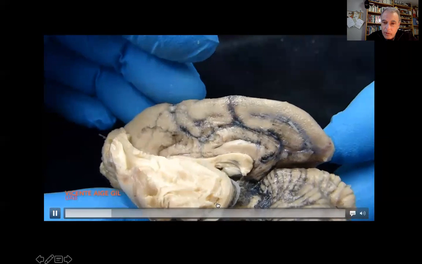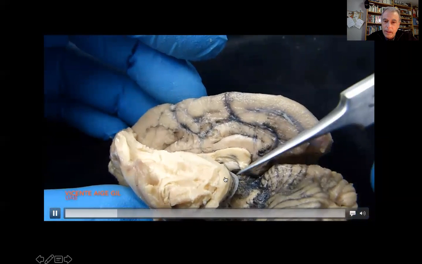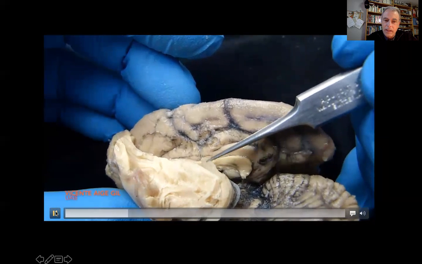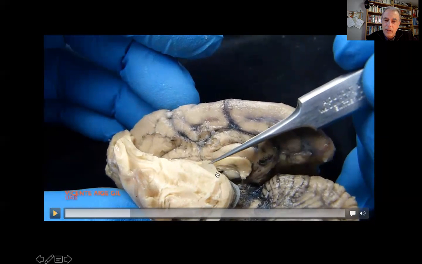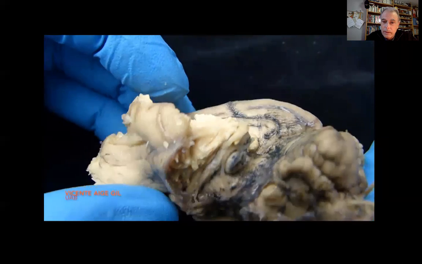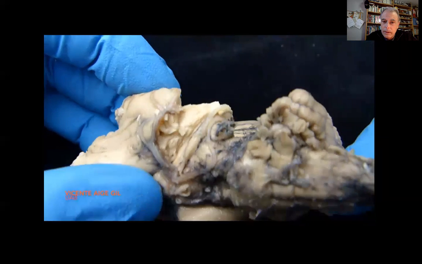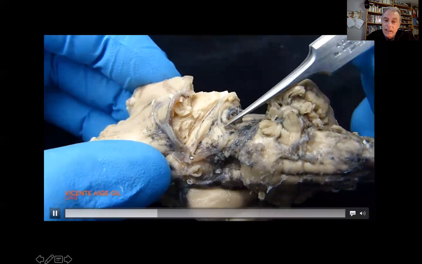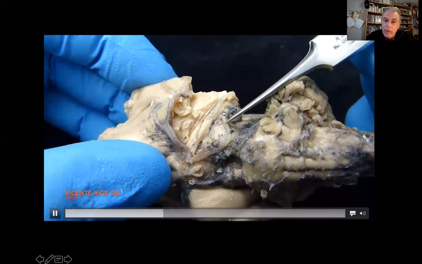We continue this artery, and as we see, we identify the choroid plexus of the lateral ventricle, sorry. Here is the caudal cerebral artery.